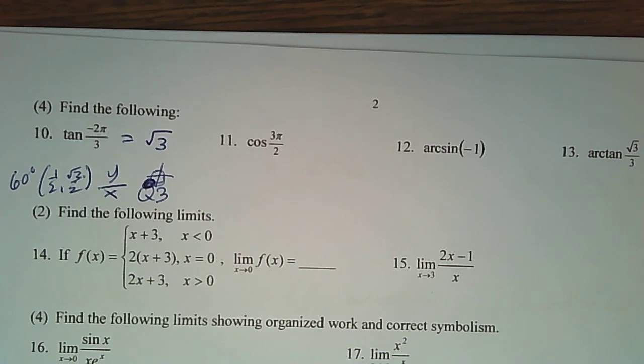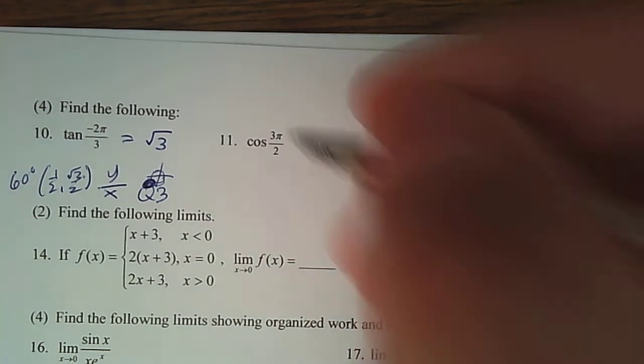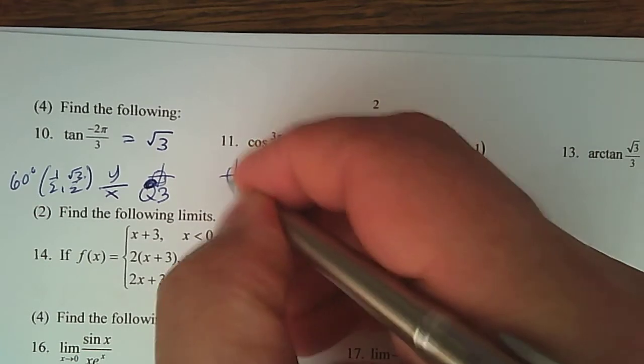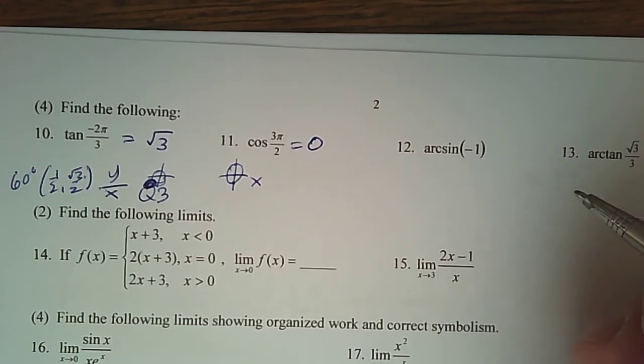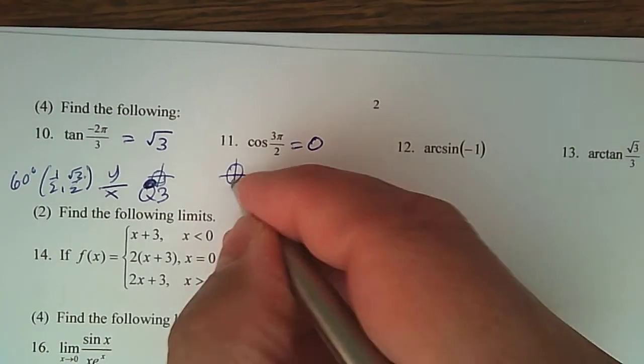11. What's the value of cosine at 3 pi over 2? So 3 pi over 2 is at the bottom of the unit circle. It's just the x value at the bottom of the unit circle. Well, the x value at the bottom of the unit circle is 0. That point down there is (0, -1).